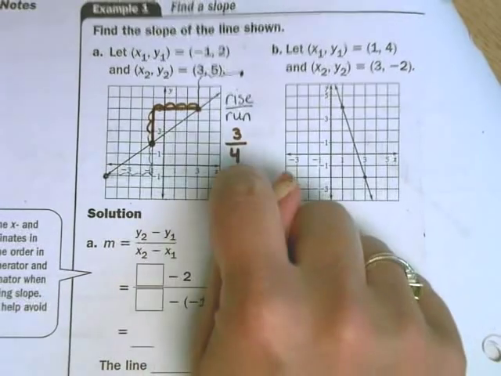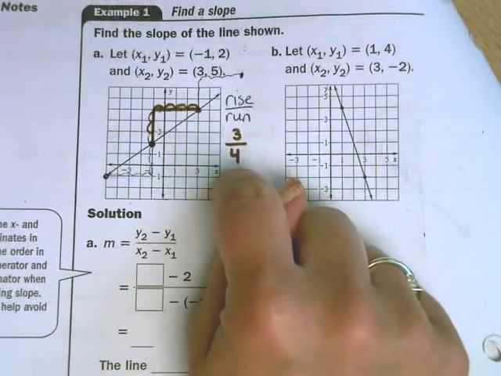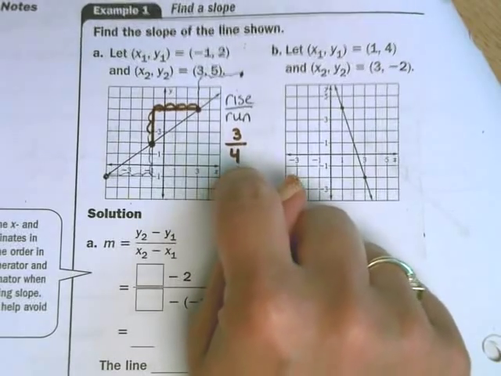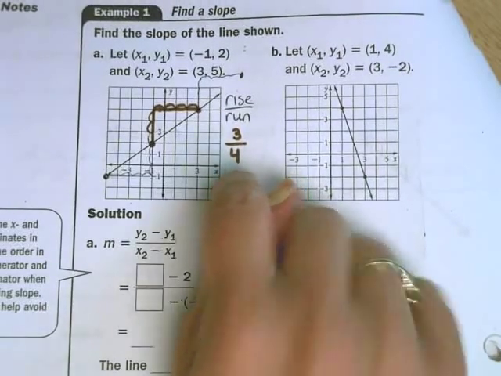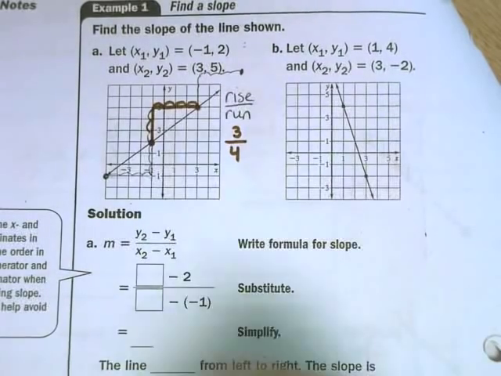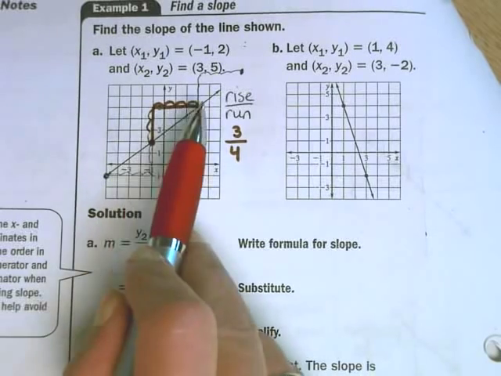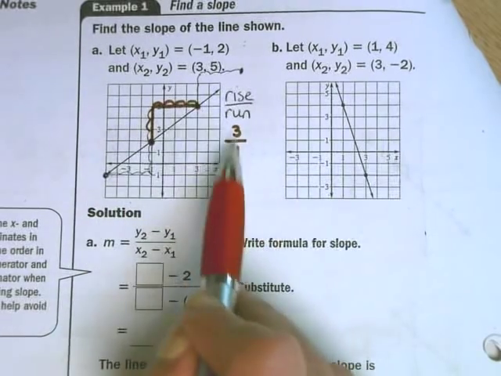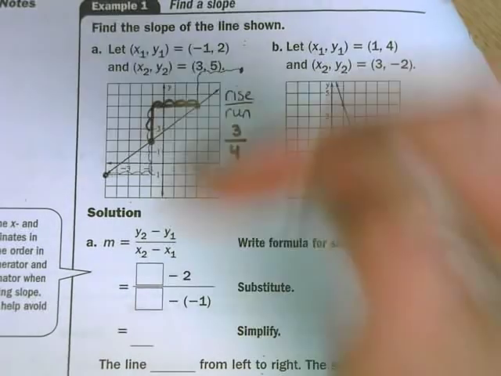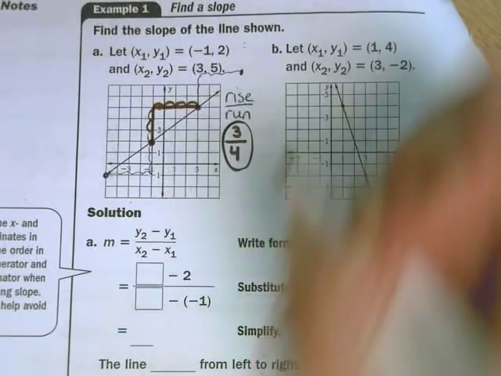So I want to leave it as 3/4. It wouldn't make as much sense for me to turn this into a decimal. We're not going to do that because that would be 0.75. And then I'd have to look at making that back into a fraction to be able to count up and over. So when we're looking at slopes, we usually leave them as fractions. That's our final answer right there, 3/4.